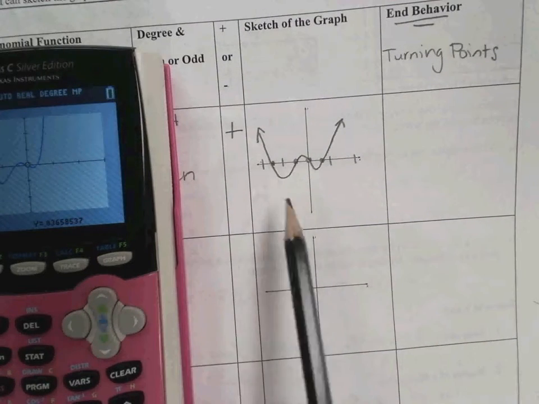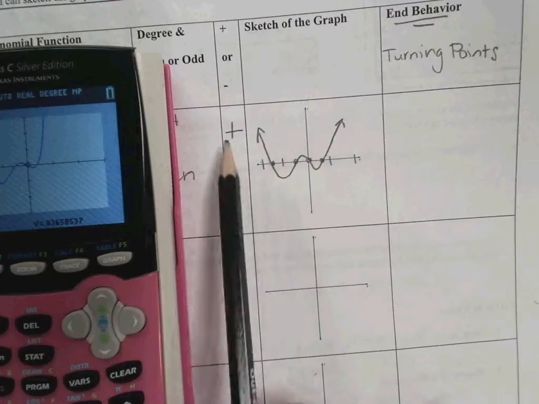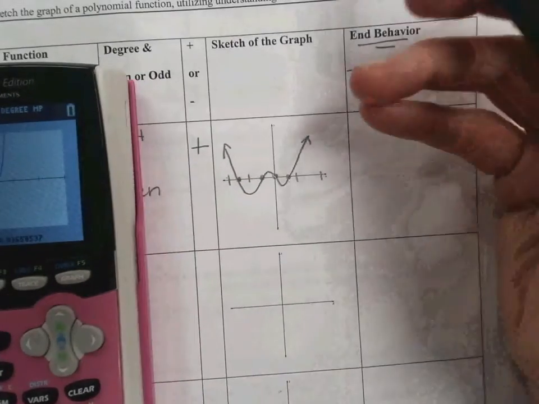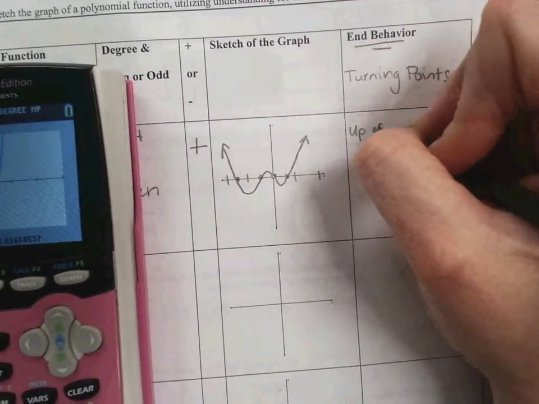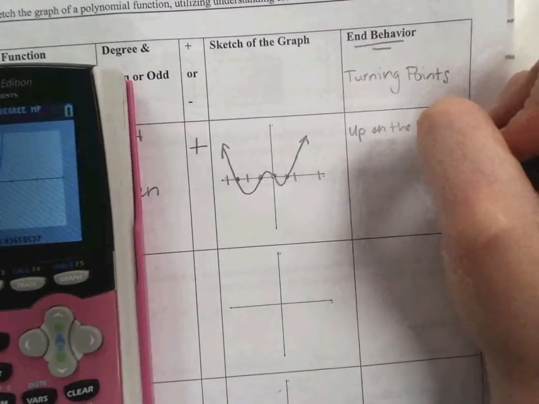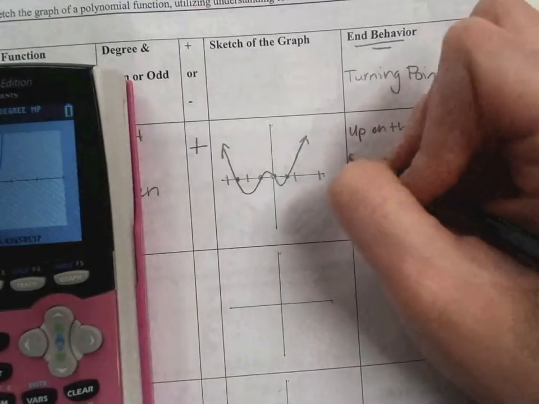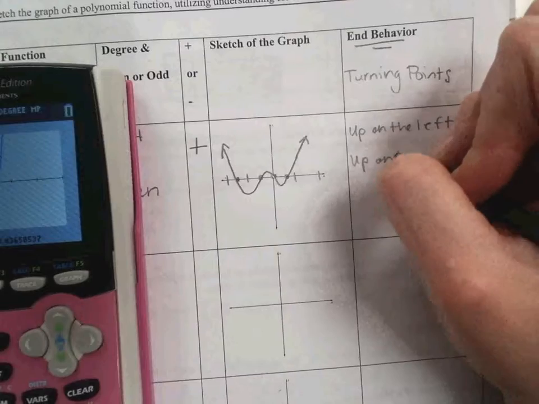Now the end behavior is what is happening on the far left and the far right. So on the far left, it's going up. So we're going to say up on the left. And then on the far right, it's going up as well. Up on the right.